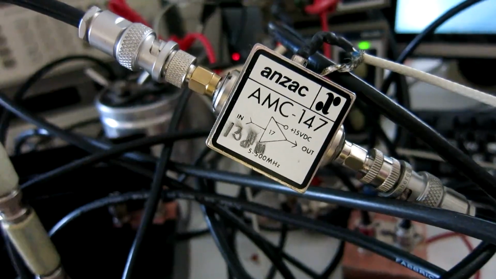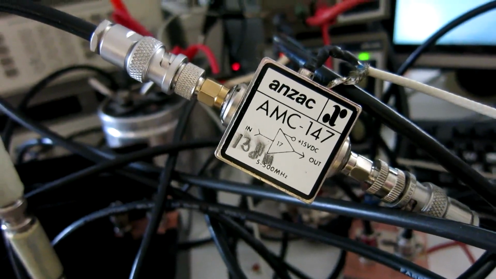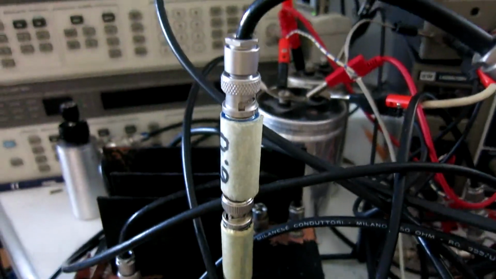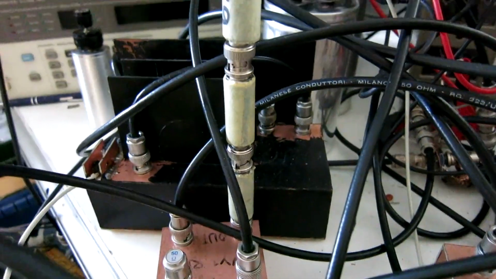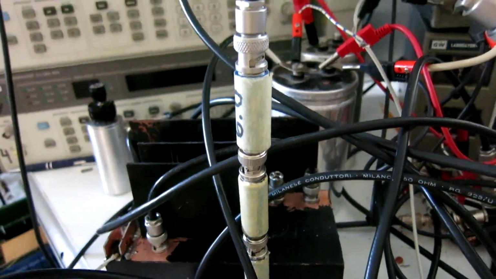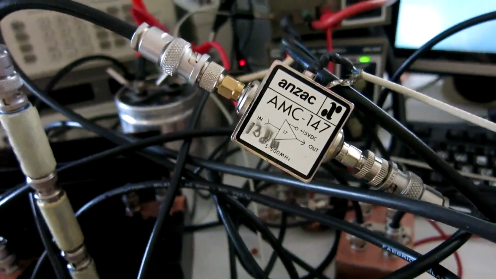The maximum input for this is plus 13 dBm, but then it's heavily saturated. So it is now preceded by attenuators summing up to 19 decibels. And I'm looking at the noise with the interferometer.